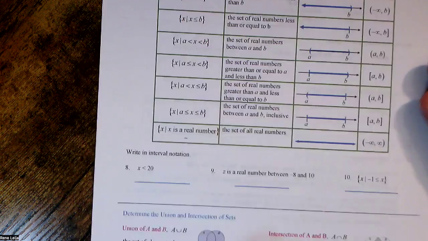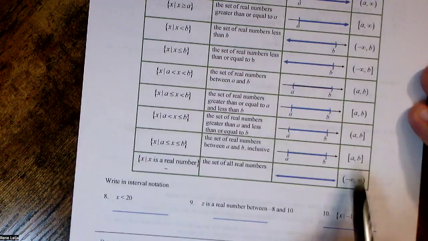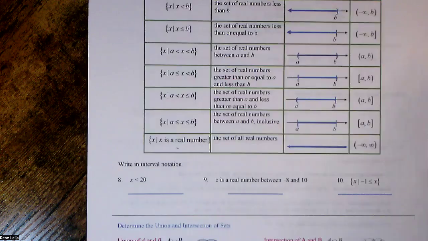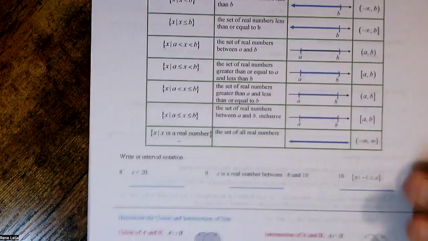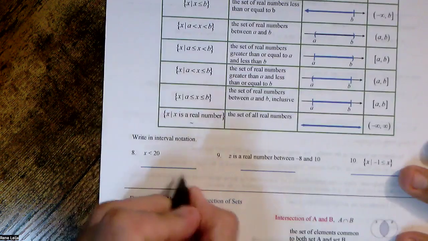Okay. All right. So first, 8, 9, and 10, they want us to write our answers in interval notation. So for interval notation, you can look back up here. This is what they want, this column. Now, the first thing I'm going to do is graph, because it's really easy to get your interval notation from your graph. So this says that x is less than 20.